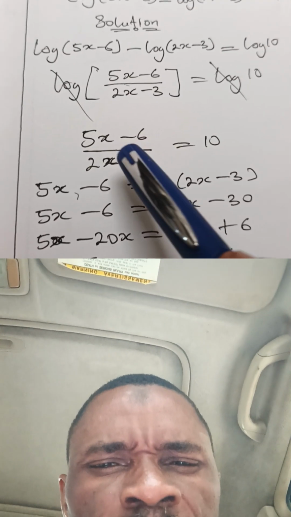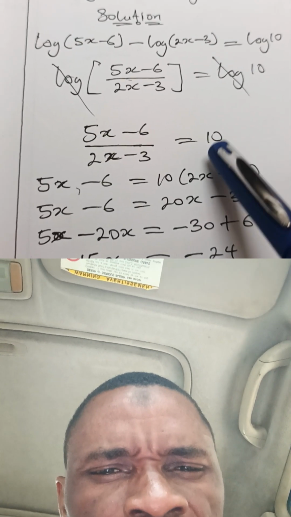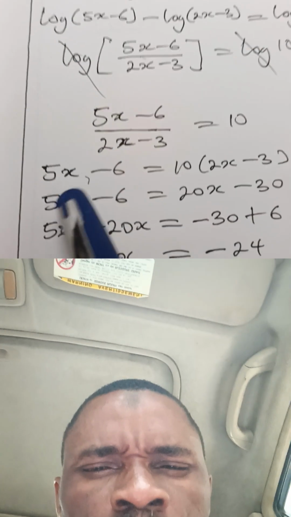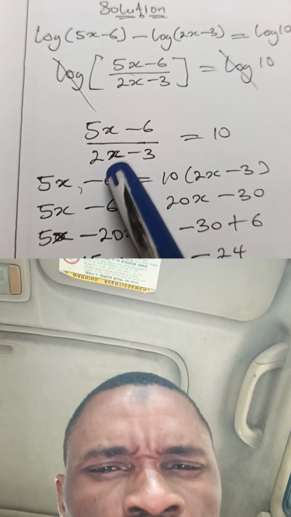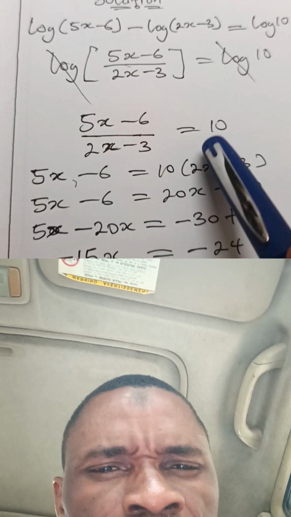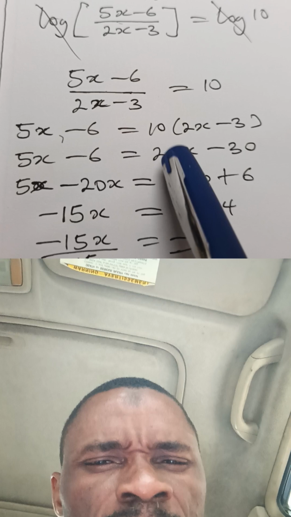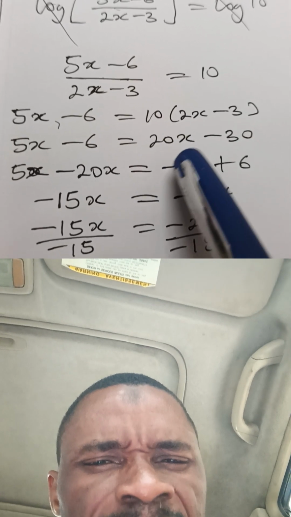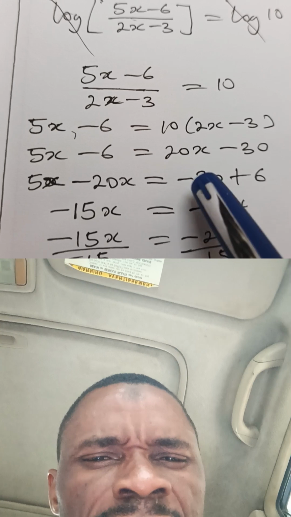Once you cross multiply, this 10 will multiply this remaining part, because this is 10 over 1 here. 1 times this one will still remain this. So you have 5x - 6 equals 10 times (2x - 3). Then once you expand the bracket, 10 times 2 gives you 20x, and 10 times minus 3 gives you minus 30. Here now you collect like terms.